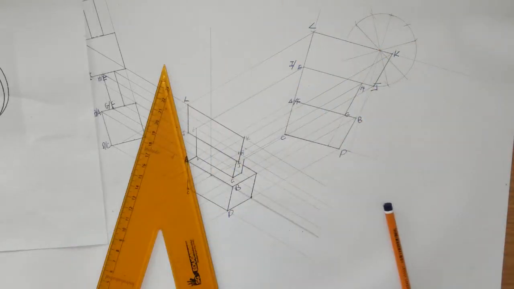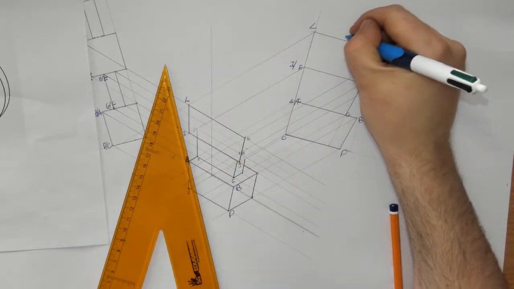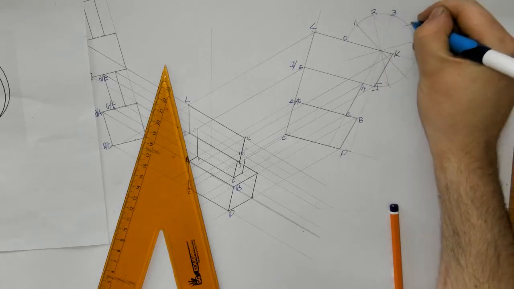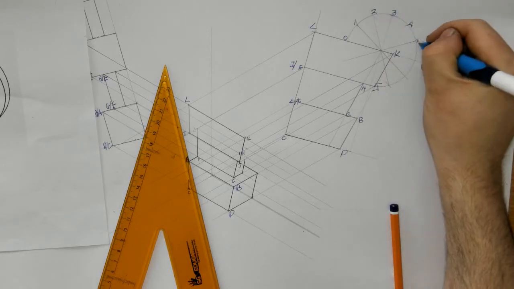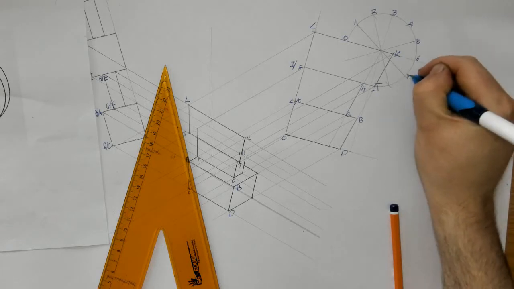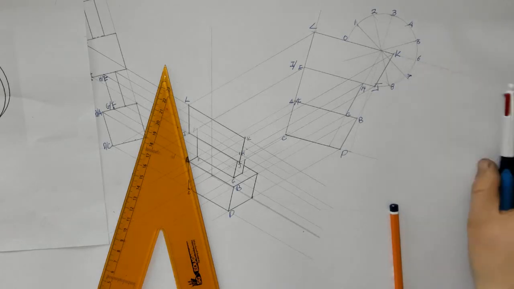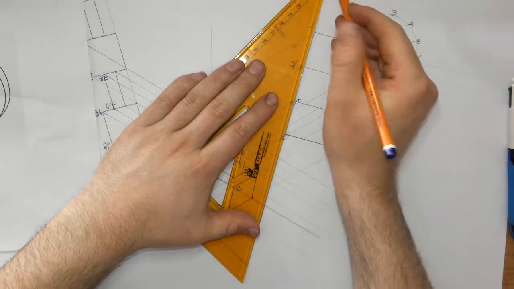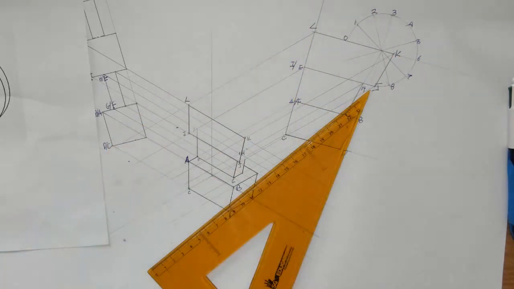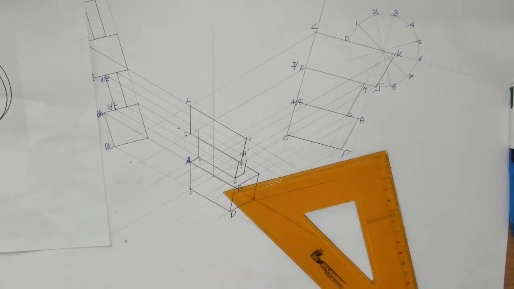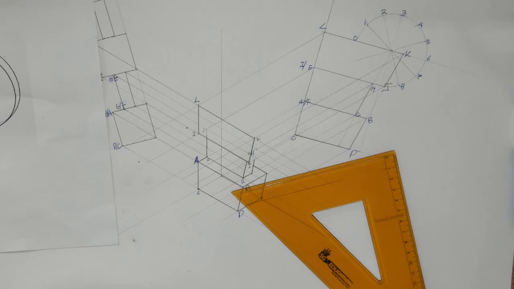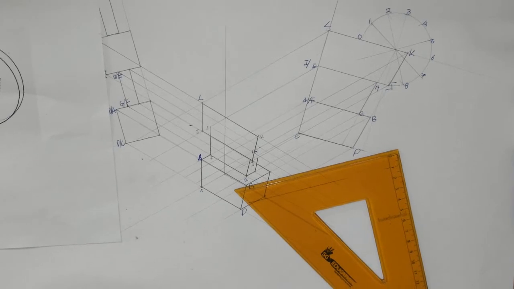Now, I want to number these. 0, 1, 2, 3, 4, 5, 6, 7, 8. Right, I need to get the heights of these numbers. Okay, in order to be able to do this in elevation, or in 3D, I need to get the heights of each of these numbers.